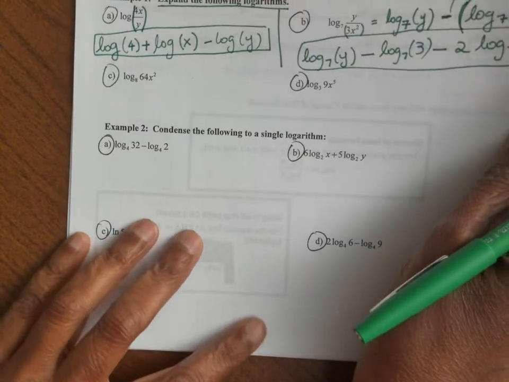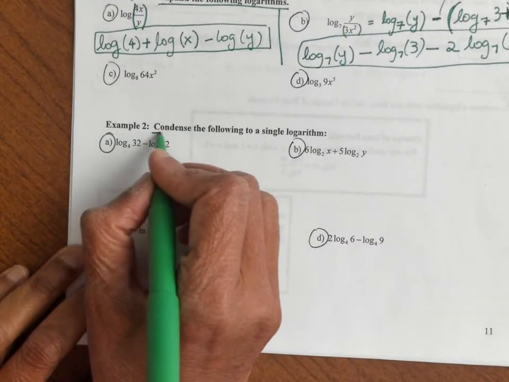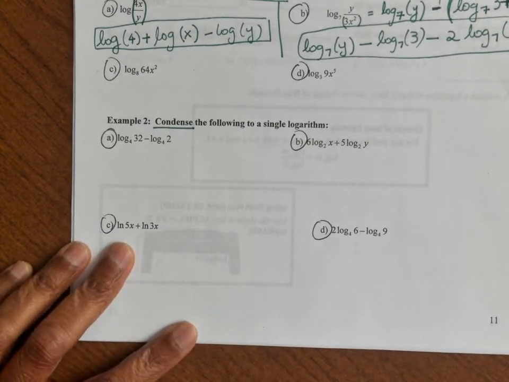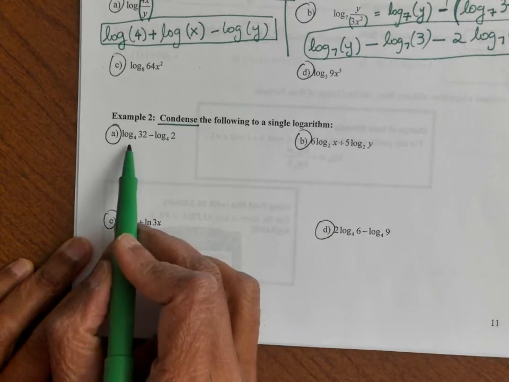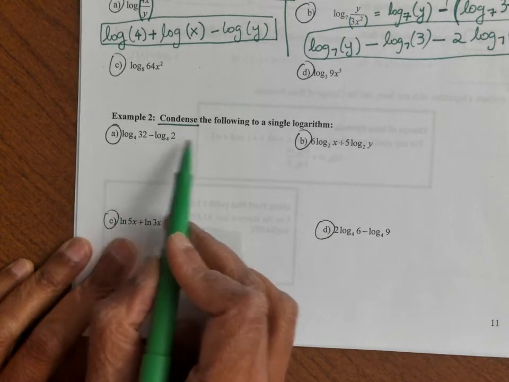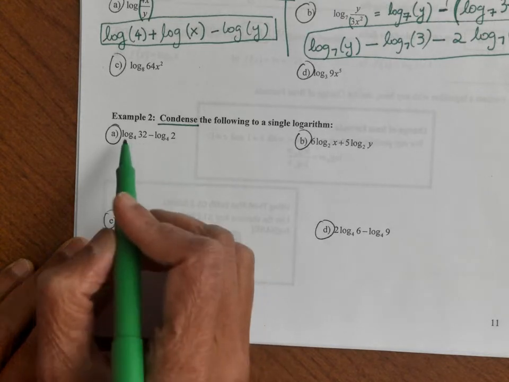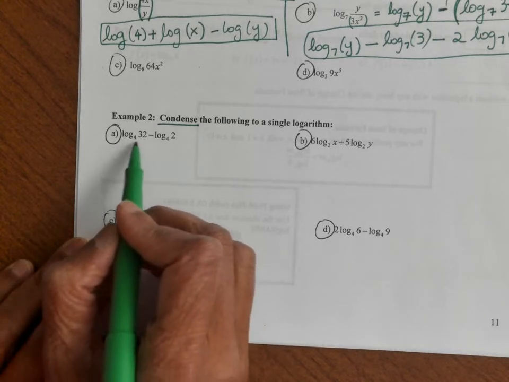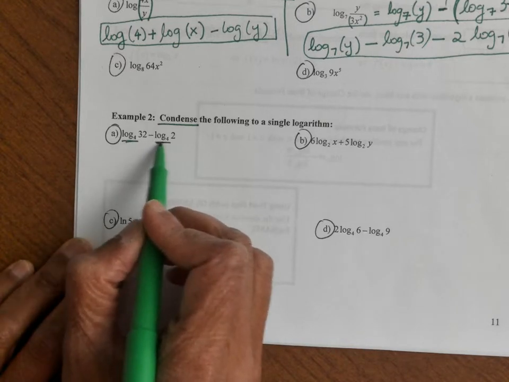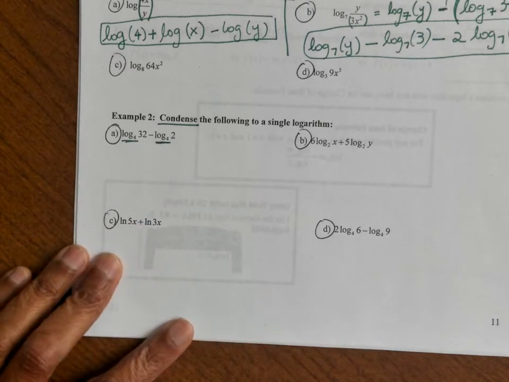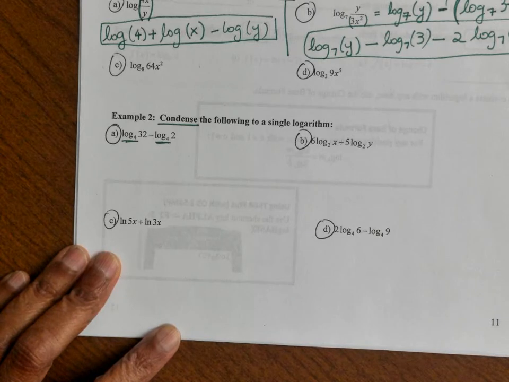Okay, can I go to the next section? The next section actually tells you to condense. Why does it tell you to condense? Because look at the problems here. I have multiple log terms. And what do you notice? What's important is for you to be able to condense, they have to have the same base. If they don't have the same base, you cannot condense.